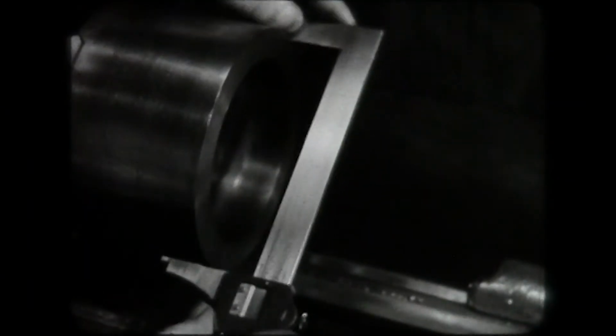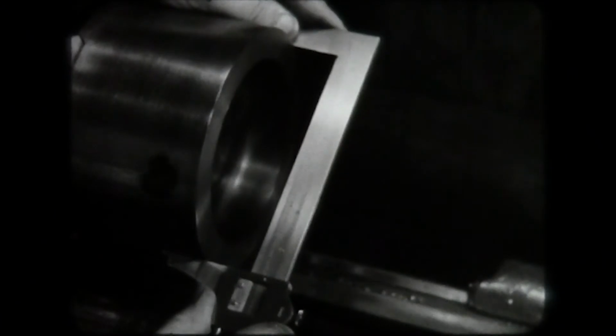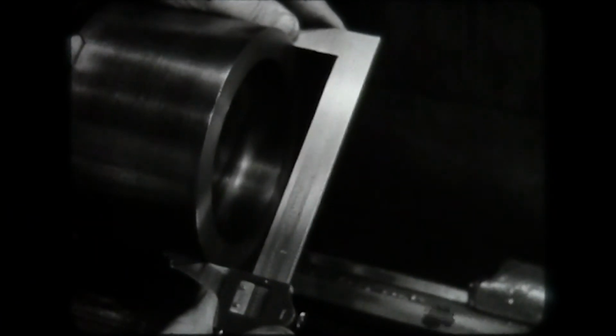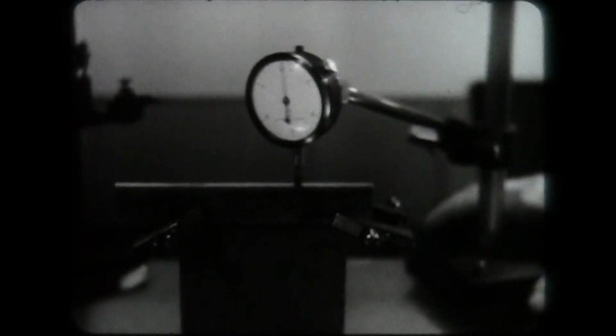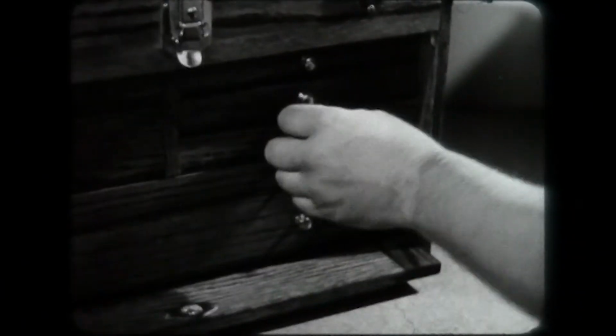Many other tools have been devised to attain precise and delicate measurements. Some of them are highly specialized, but the most commonly used measuring tool is the steel rule.